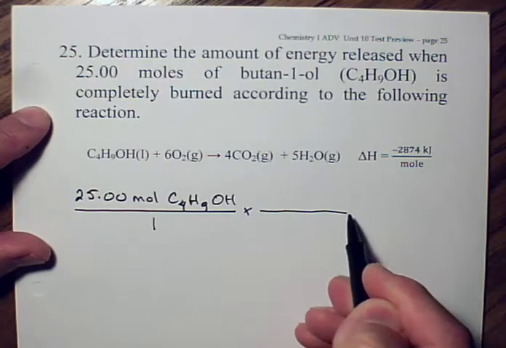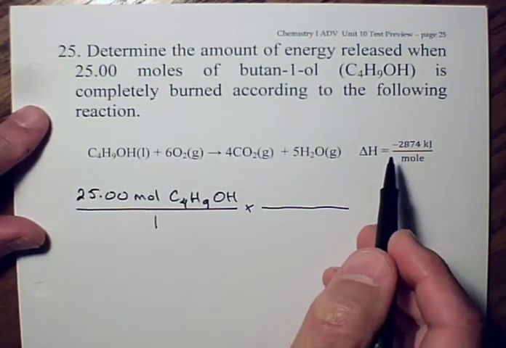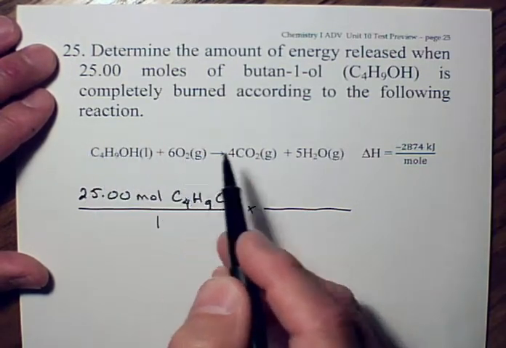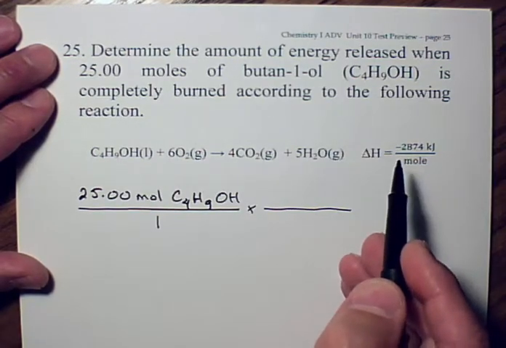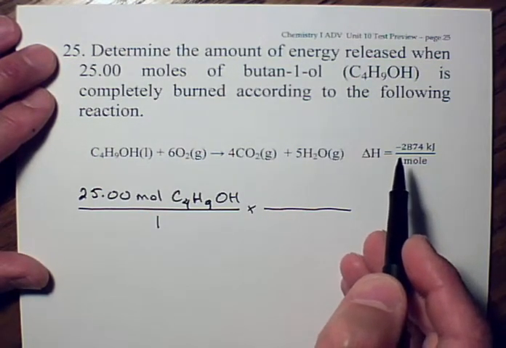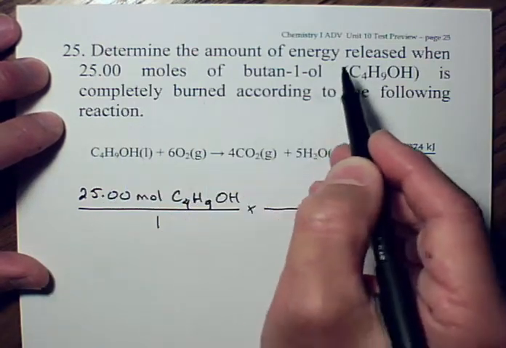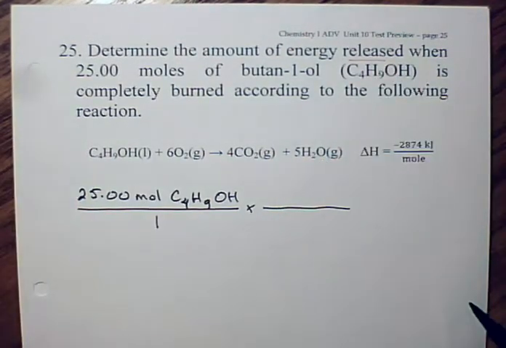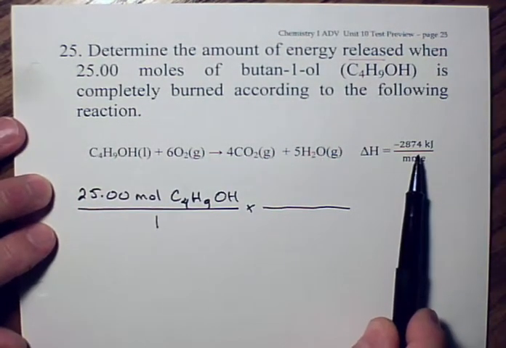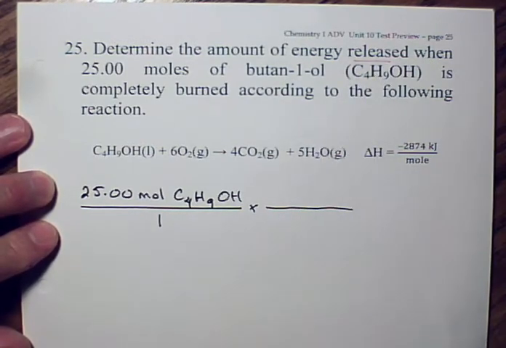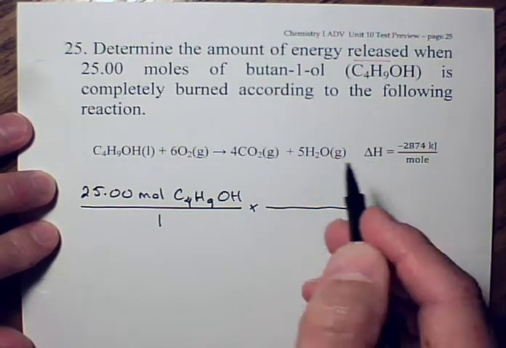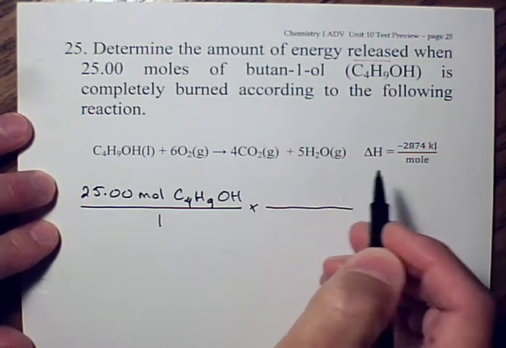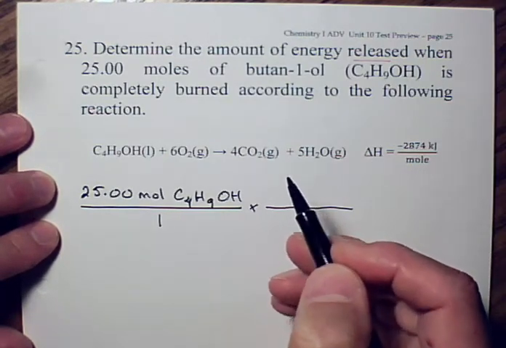So to do that, we need the change in enthalpy value for this equation. When we burn butan-1-ol with oxygen, we get CO2 and water. We also get this amount of energy leaving the system. What we're looking for is what is being released, the energy that leaves the system. This is what's happening inside the system. What we want is the energy released from the system to the surroundings. So that's not a negative 2874, because that's what's happening inside the system. What we want is positive 2874 kilojoules, because that's what's happening in the surroundings.